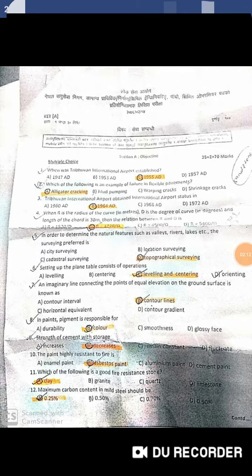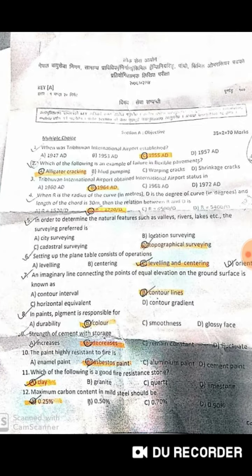Question number 11. Which of the following is a good fire resistant stone? Good fire resistant stone is clay stone. The maximum carbon content in mild steel should be 0.25%. Number 13, the addition of pozzolana to Portland cement gives less heat of hydration, decreases permeability, and increases shrinkage. So, all of the above.